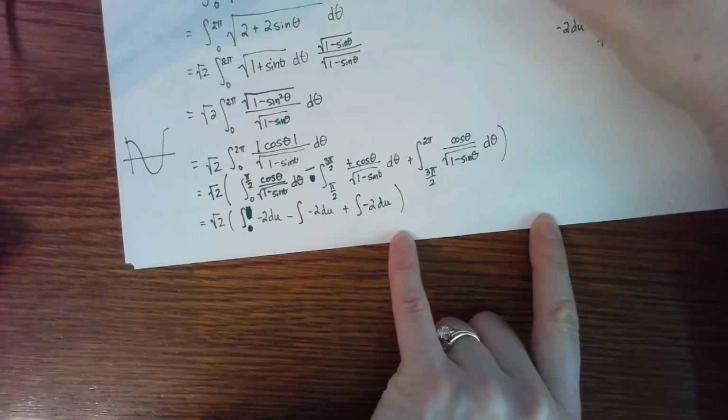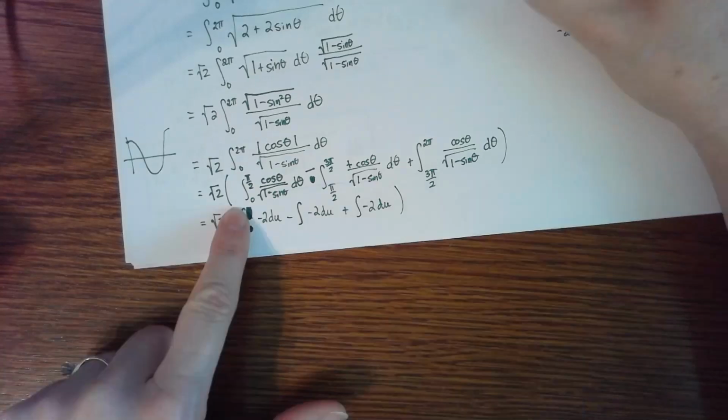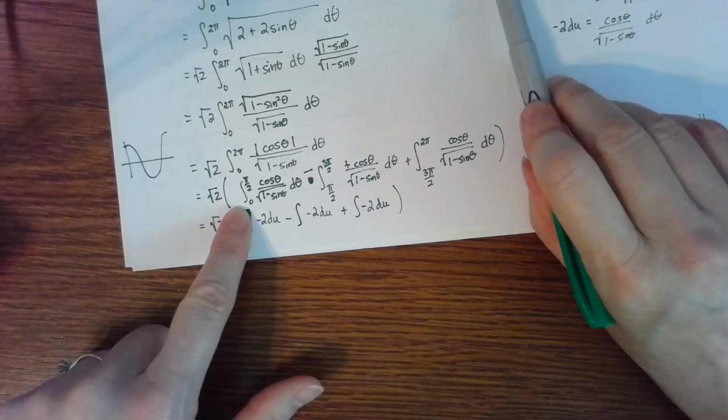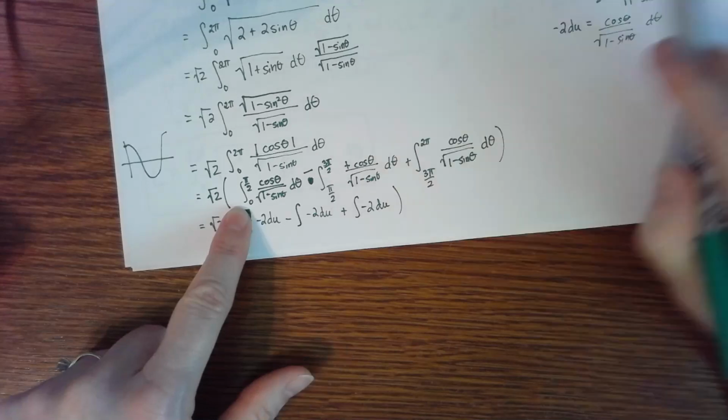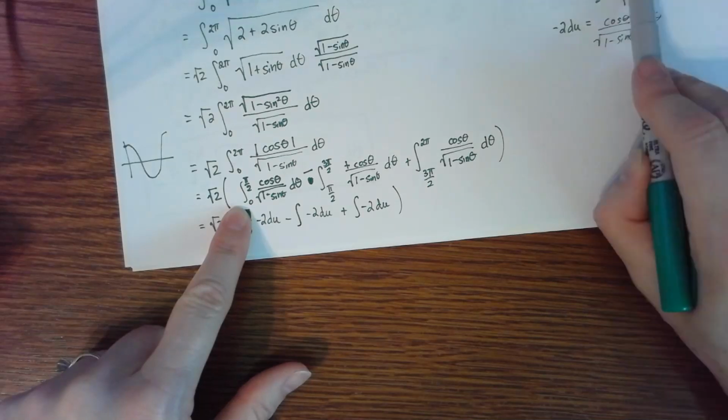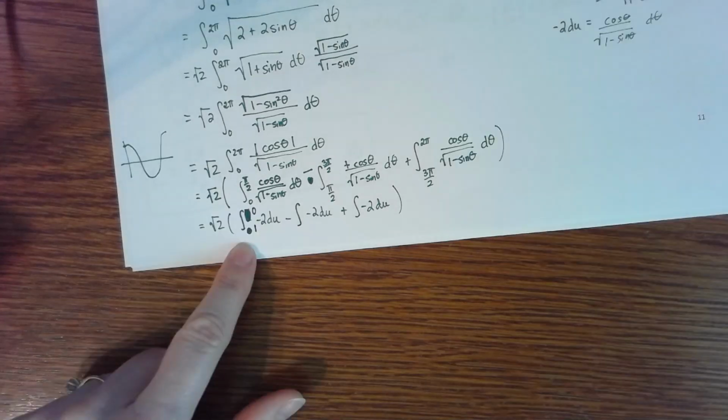Okay, so let me make this theta and this u. Sorry. Okay, so theta here went from 0 to pi over 2. When theta is 0, the sine of 0 is 0, so we'll have the square root of 1, which is 1. And when theta is pi over 2, the sine of pi over 2 is 1. 1 minus 1 is 0. The square root of 0 is 0. So this one will be from 1 to 0.